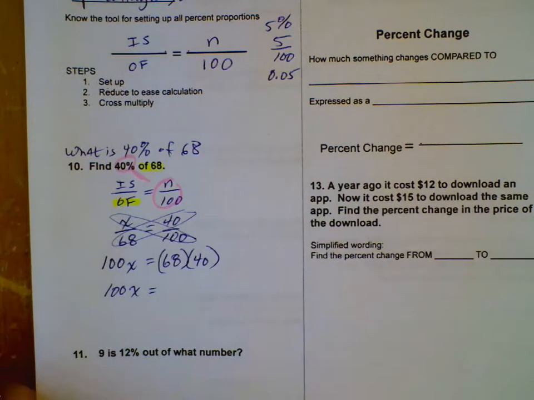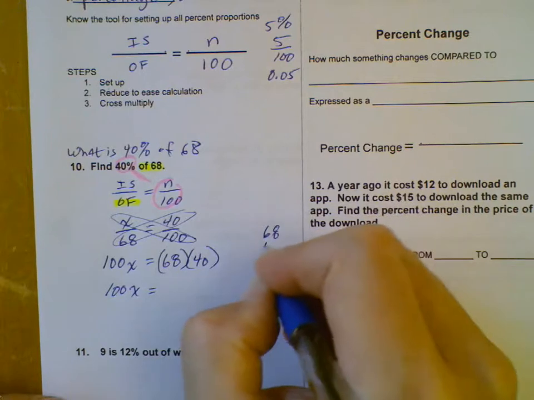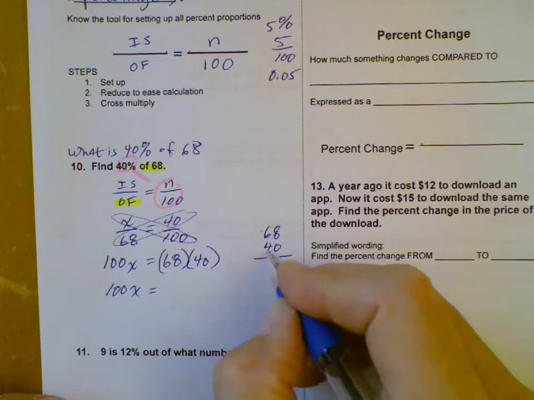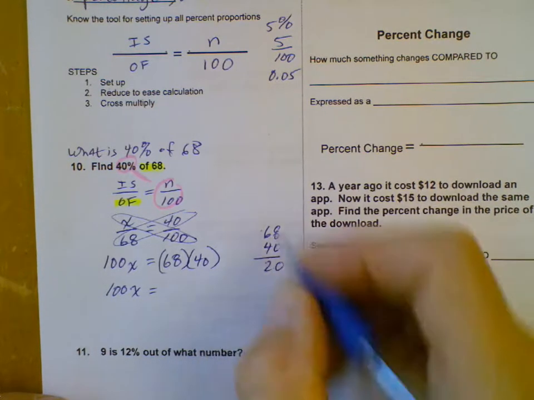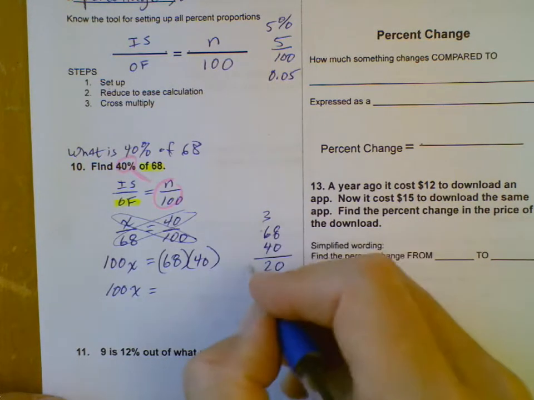Now, doggone it, what is 68 times 40? Actually this problem's not so bad, because 68 times 40, this will be 0 and 0. So I need to go to the 4, so I put down a 0. 4 times 8 is 32, carry the 3. 4 times 6 is 24, plus 3 is 27.